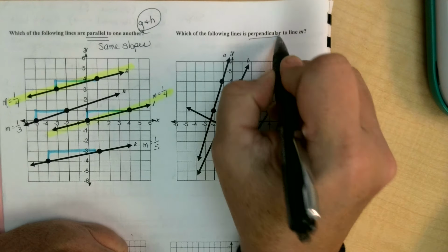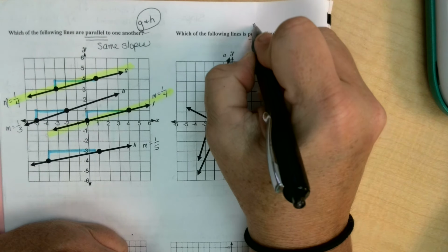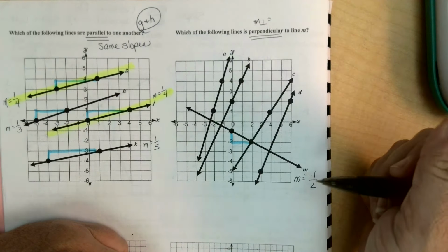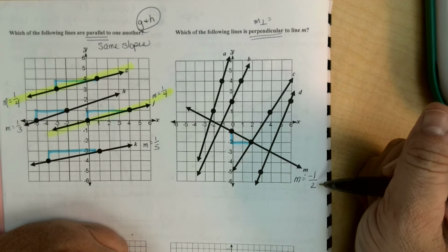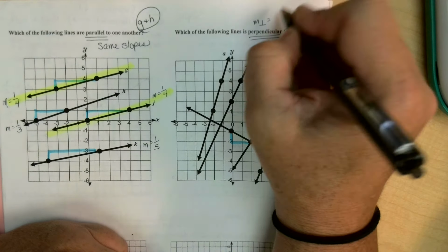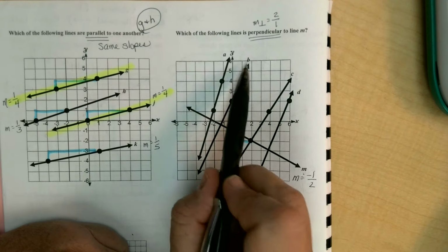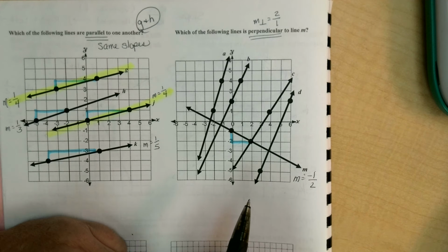If I remember that perpendicular needs me to have opposite reciprocals, the slope perpendicular is going to flip and change that sign. So that should be a 2 over a 1 positive. So I'm looking for A, B, C, and D, which one does a 2 over a 1 positive.